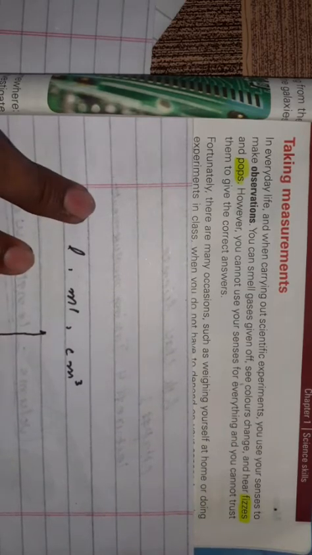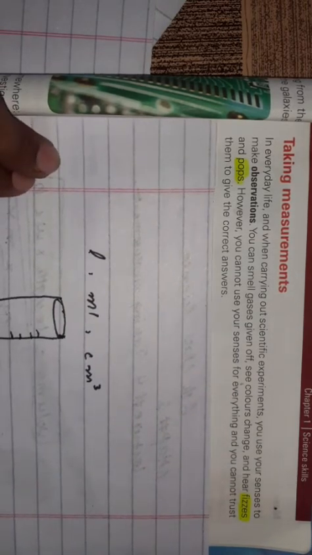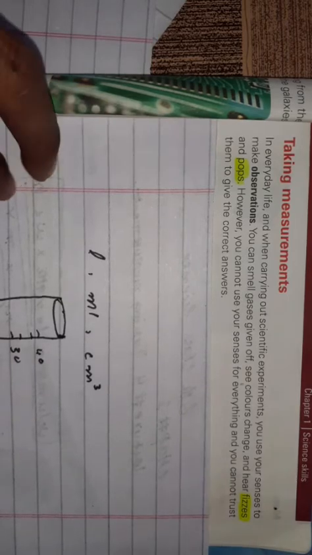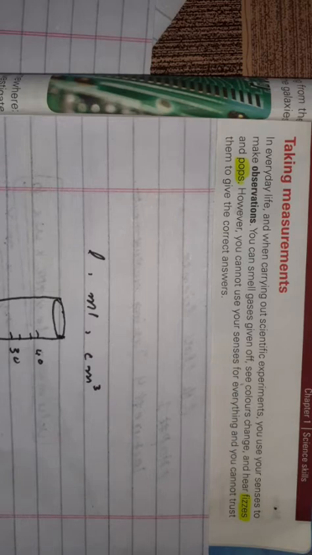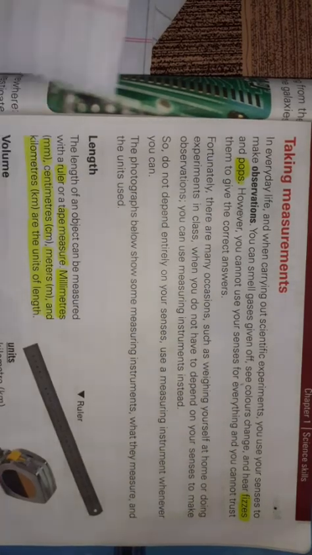A measuring cylinder is just like this. Here are different measurements, and it might be 10, 20, 30 and 40. You can see. Clear? This is all about volume. Clear, students?